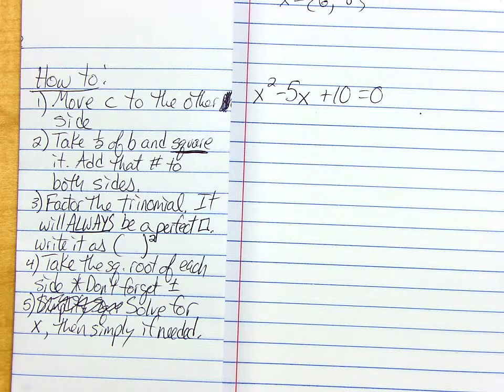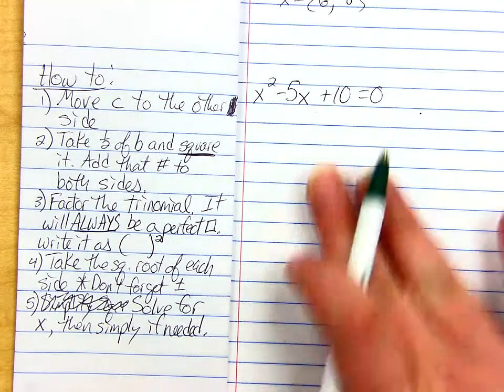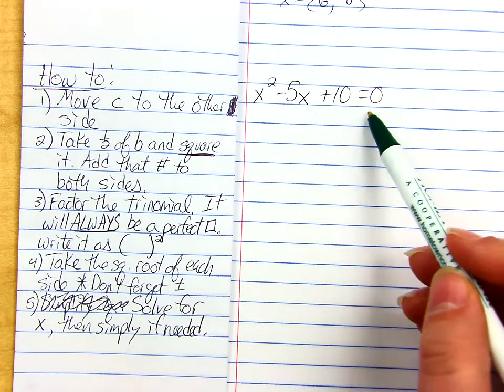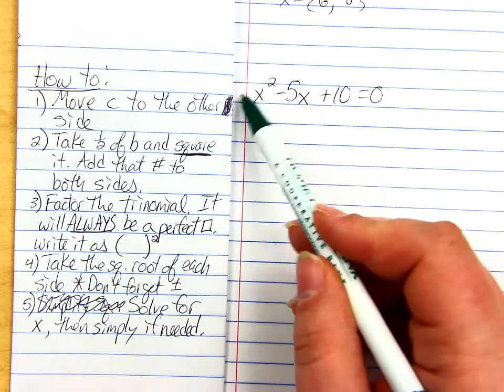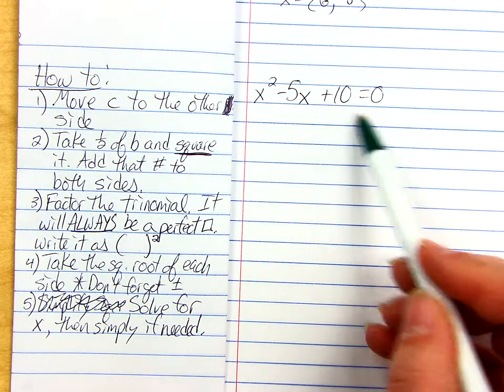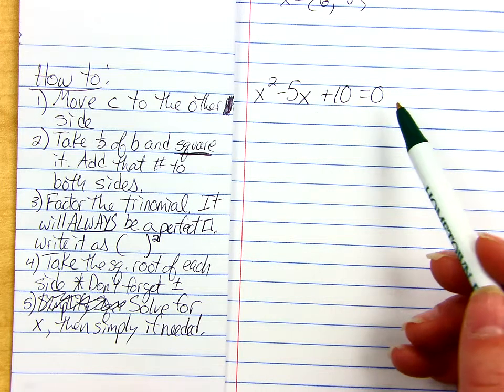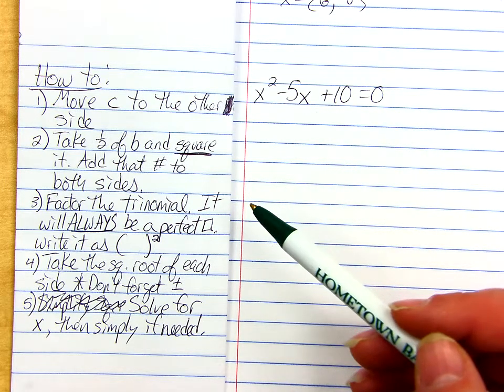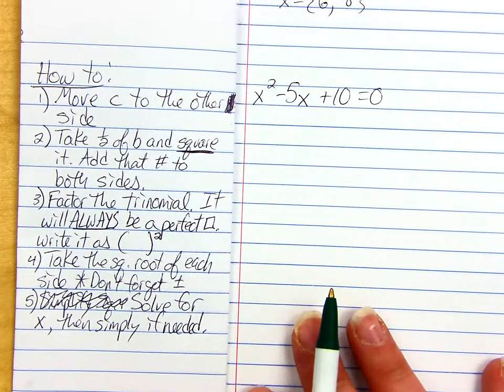Okay, we're going to do one more example of solving by completing the square, but this time things don't work out so nicely. Let's see where things fall apart. So let's go ahead and start. Again, I like the 0 over here, but if you're ever given a problem with 0 on the other side, it doesn't matter. The first one we did had 0 on the other side. That's up to you. Also, sometimes you'll have C already on the other side, so then you just go ahead and start on step 2.